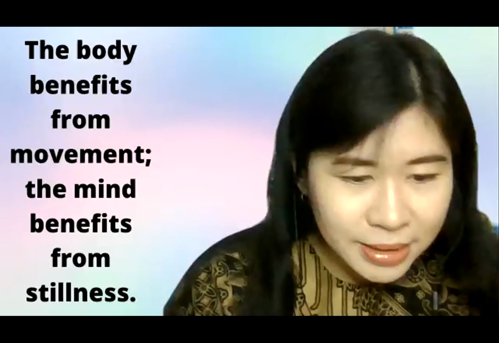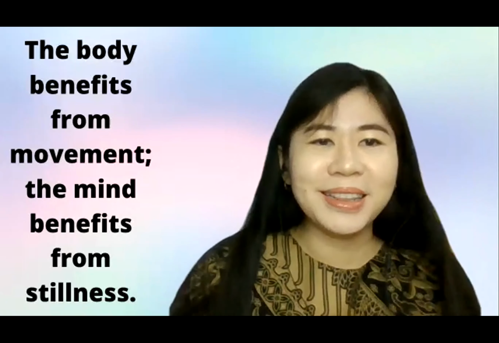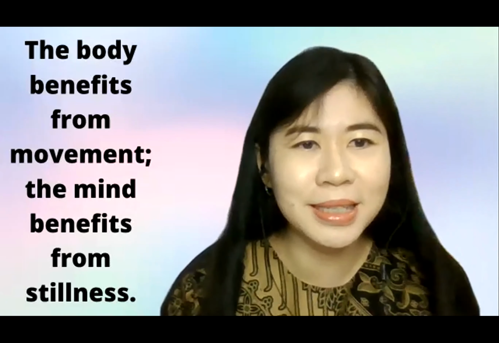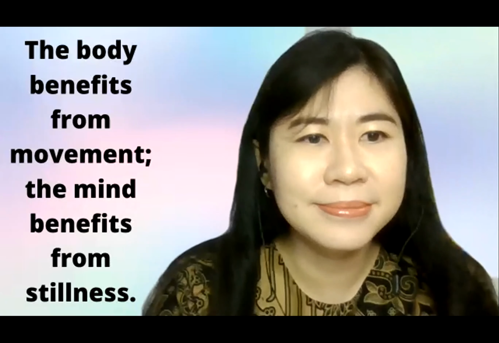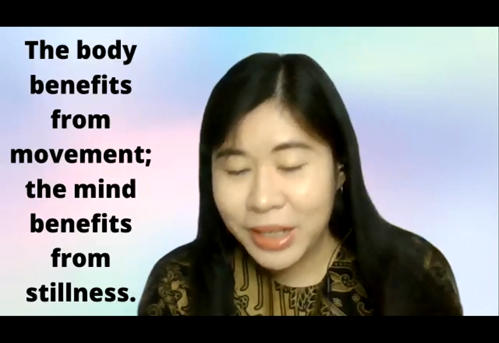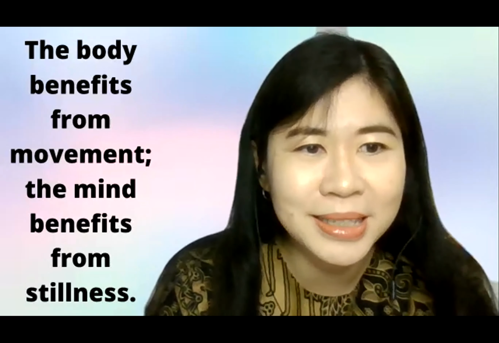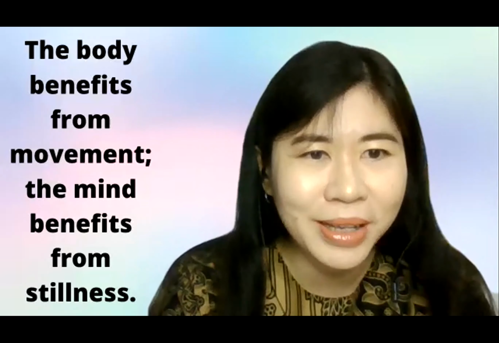And the second one, I cannot read the last word. Stillness. The mind benefits from stillness. Do you agree or disagree with this statement? Not really, because in my case, I can think when I'm in a discussion with someone. If everyone is quiet, it's hard for me to think. Thank you for sharing your opinion, Pak Hansen. Yes, I can relate to that very much.